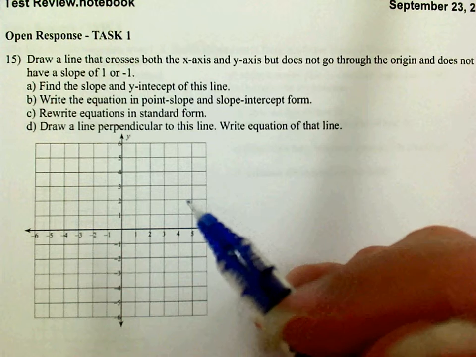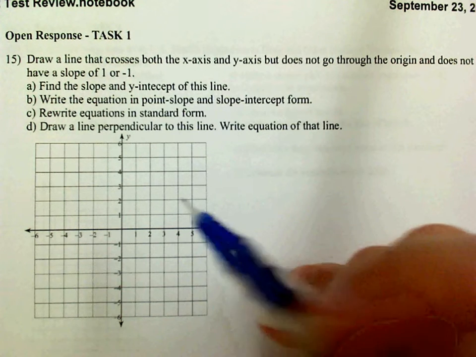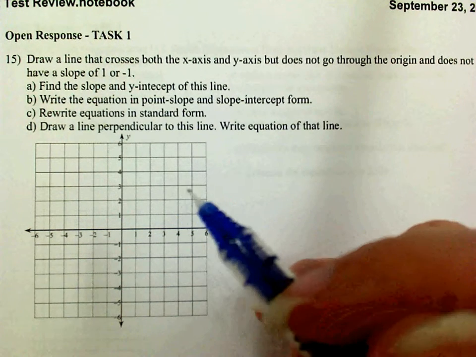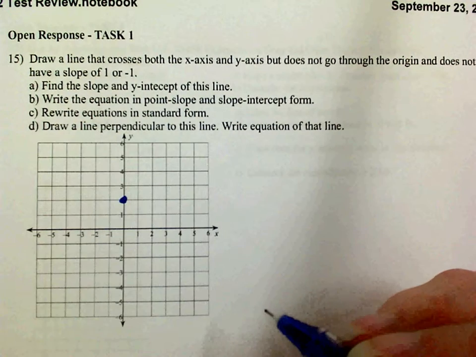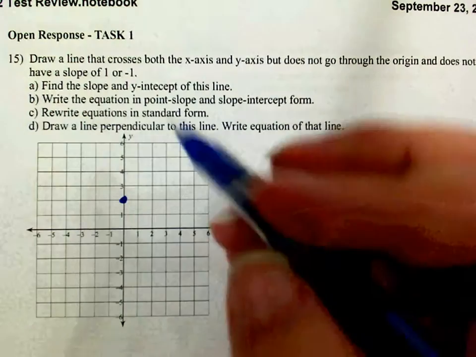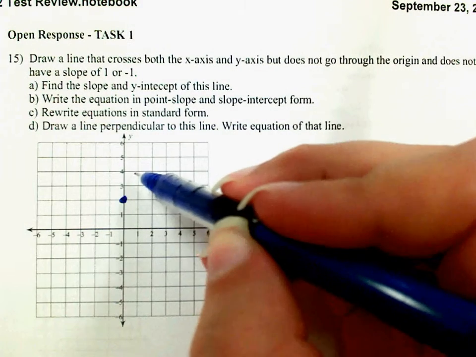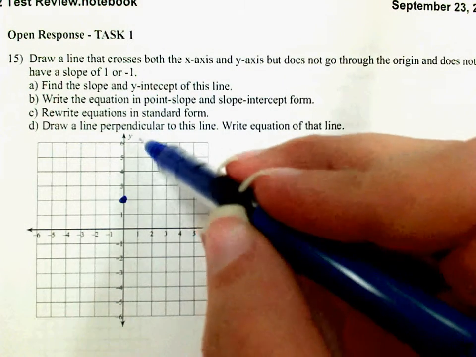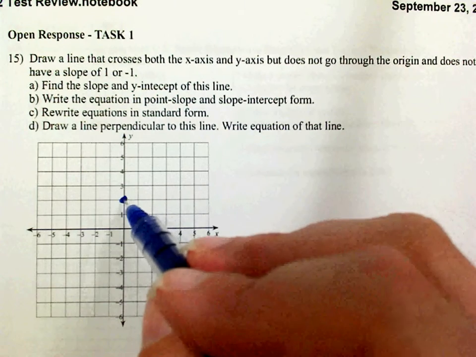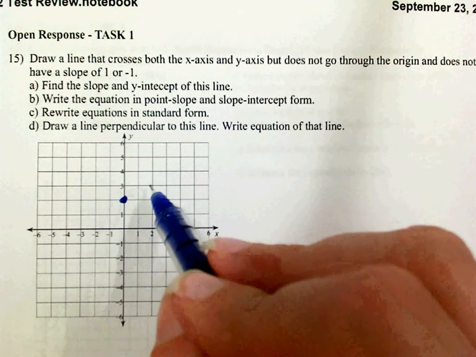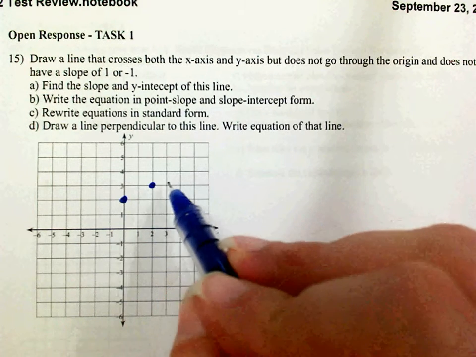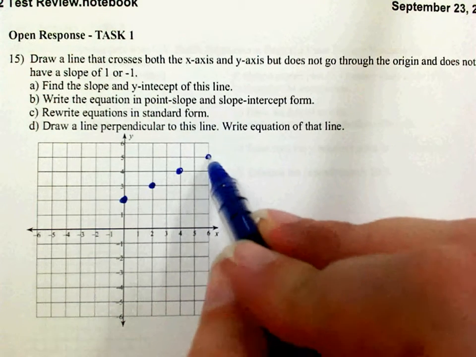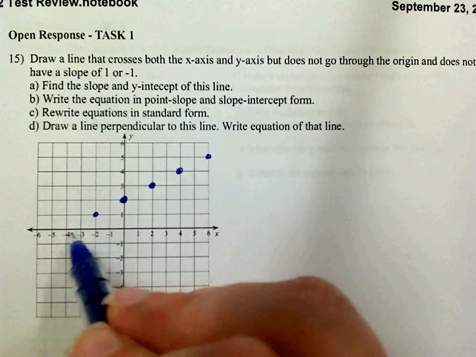Pick me a point on the y-axis. 2. Give me a slope. Okay. 2. 5 I wouldn't be able to see. I'm gonna make it though. I'm gonna do 1/2. I believe you, Connor. Okay.